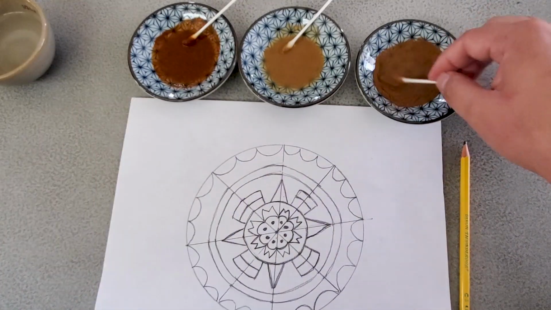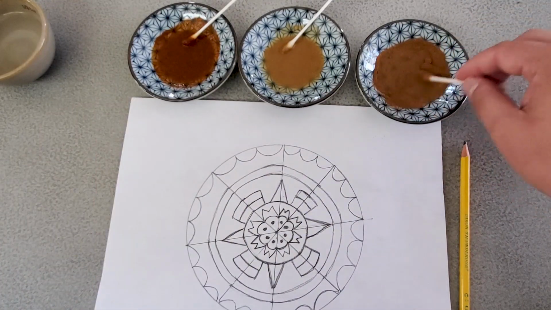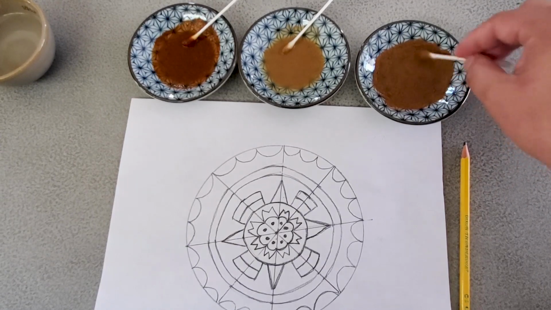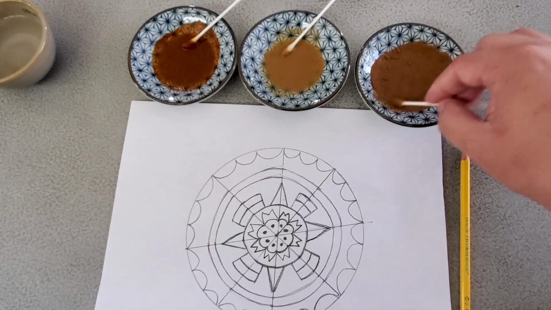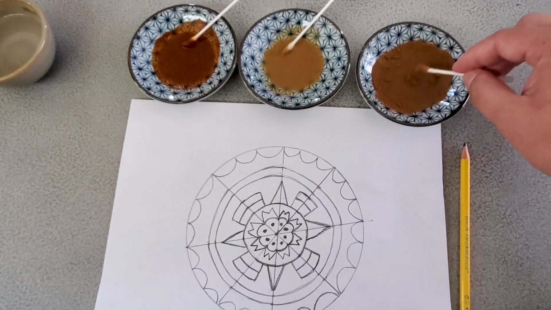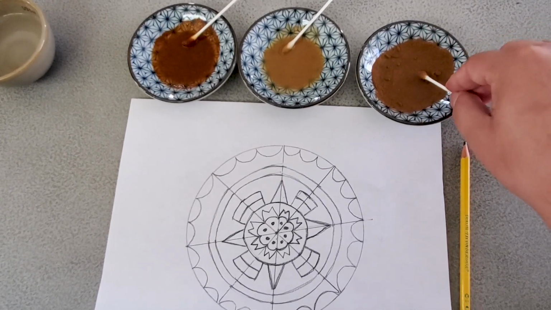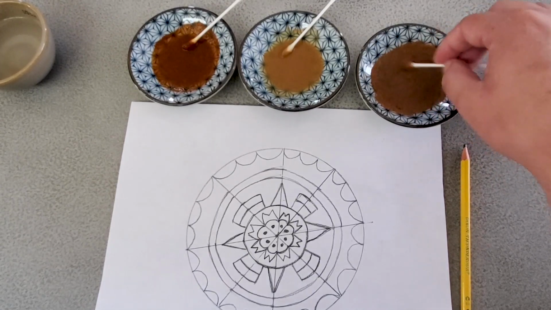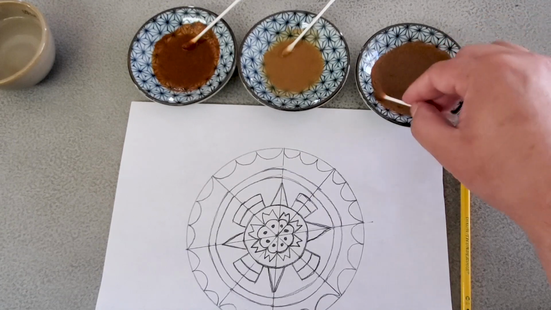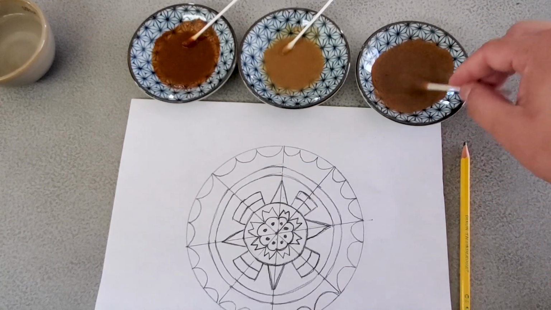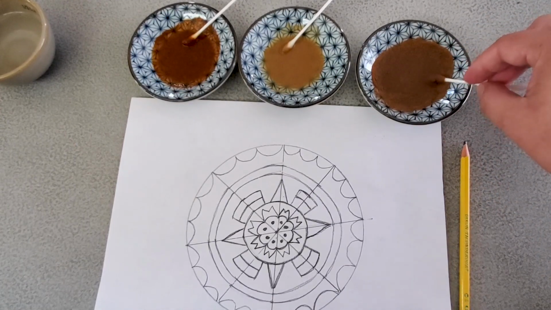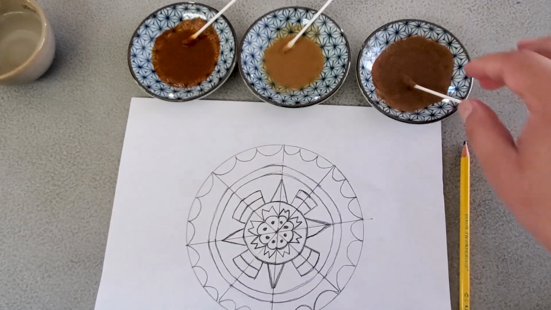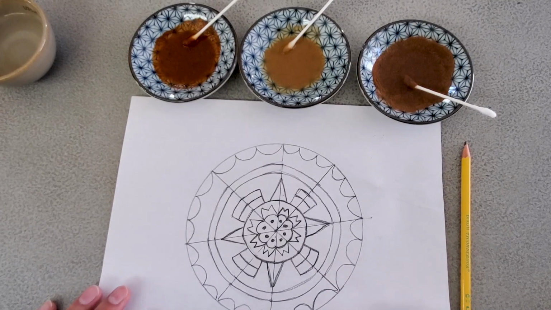This only really works with ground spices. You don't really want to use dried oregano or something like that. Although you could take the dried oregano and grind it into a fine powder and then mix that in with the water to make a different kind of color. I have a couple of different shades of brown and red that I'm going to use to then paint in my radial work of art.